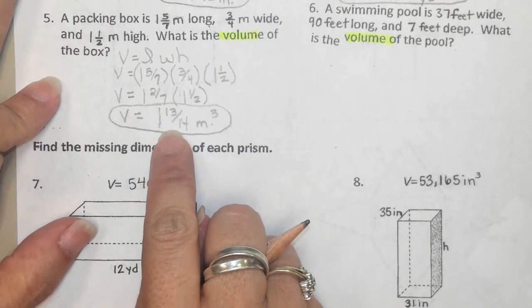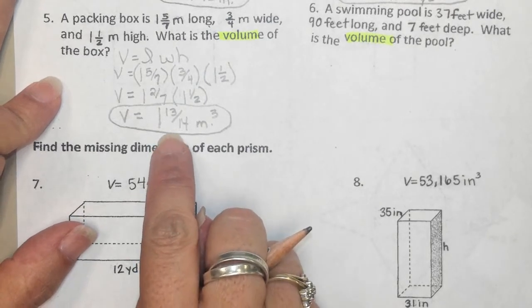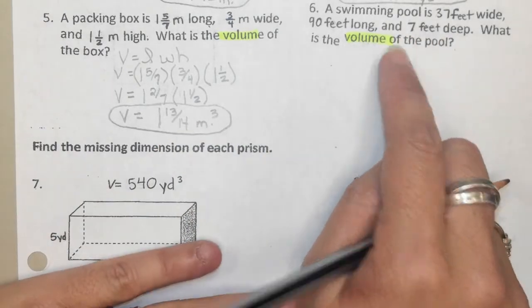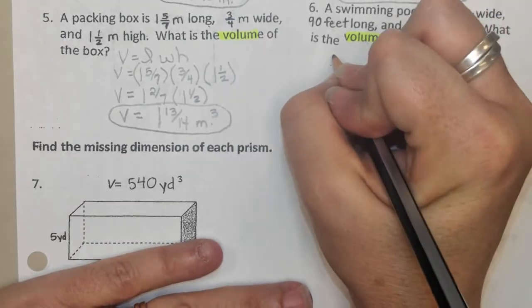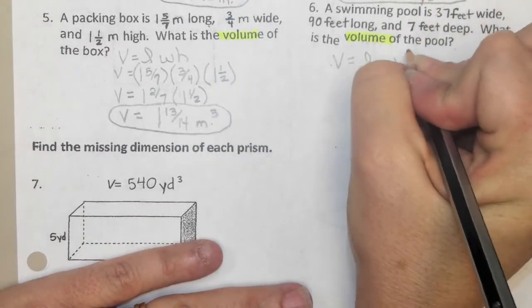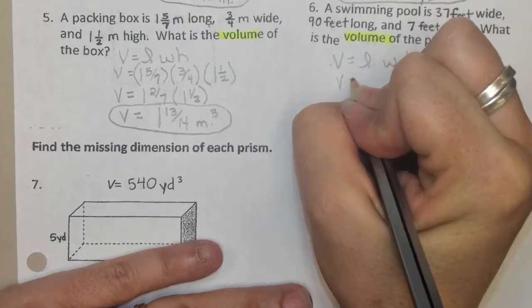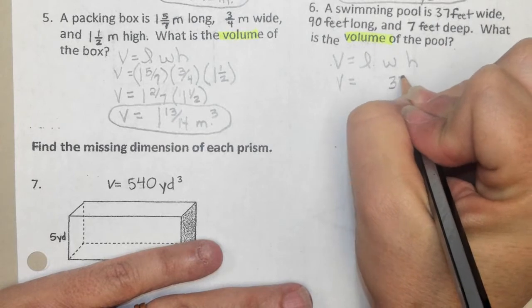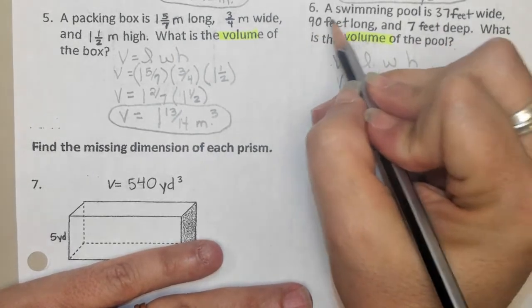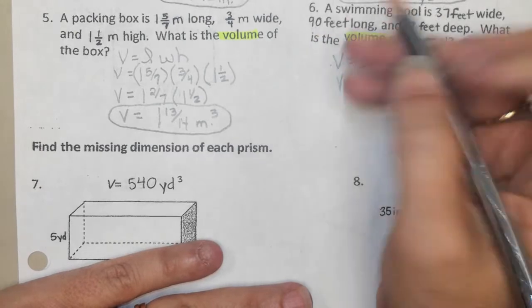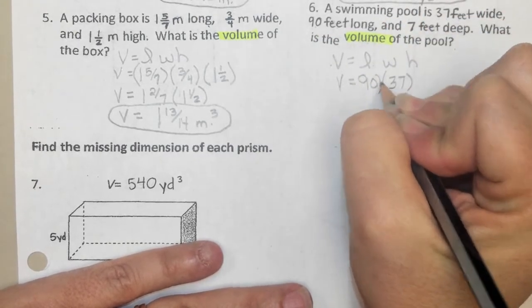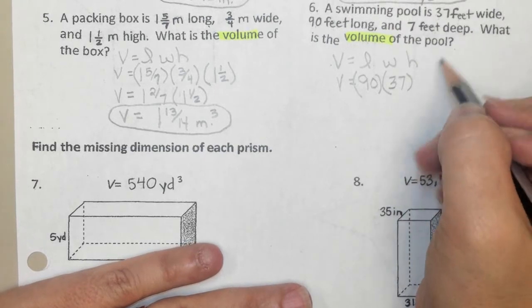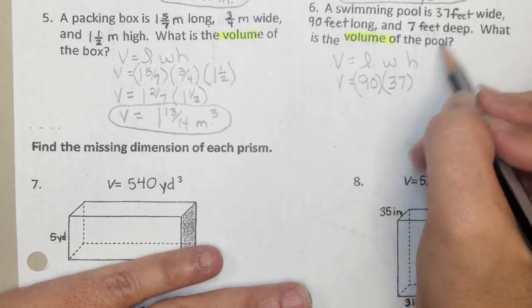Okay. Listen, the word ones can sometimes be the easiest ones. Even with this one, and it's a swimming pool, they still ask volume. So write the formula. They say it's 37 feet wide. Well, there's my width. 90 feet long. Well, there's long, or length. So if it's 7 feet deep, that's how tall it is. No, I mean the height.